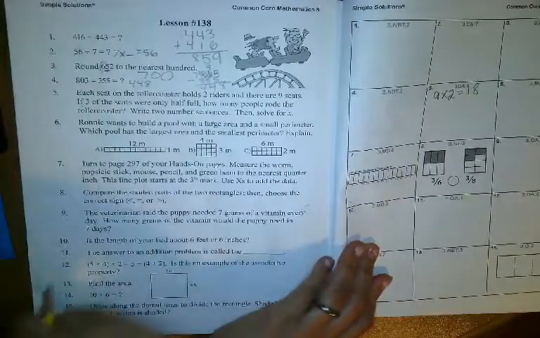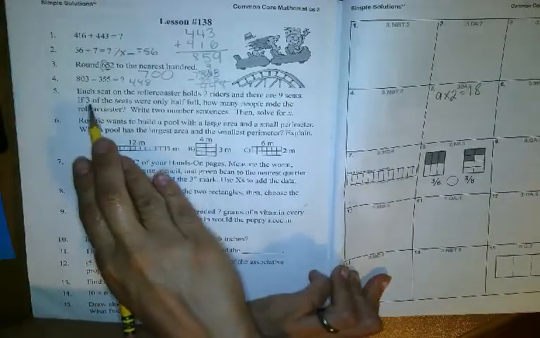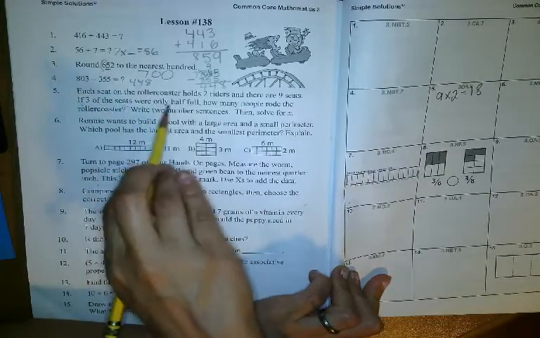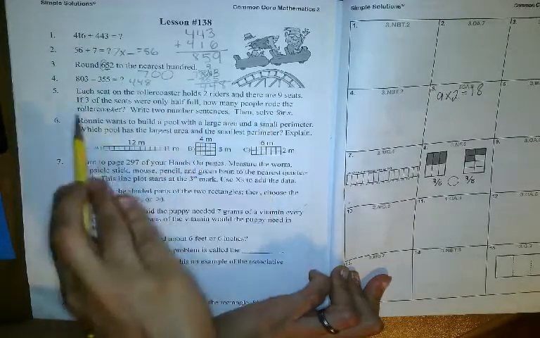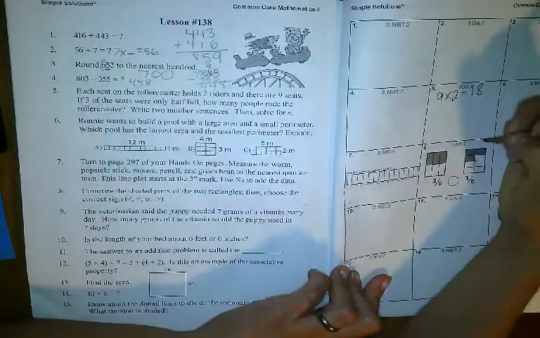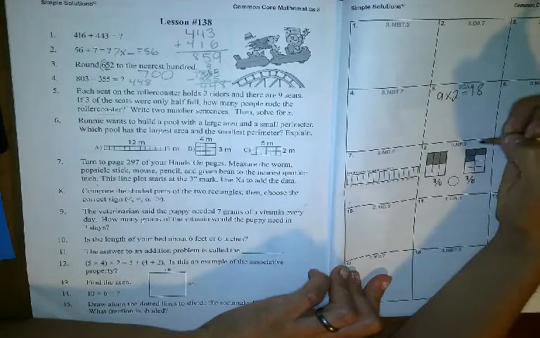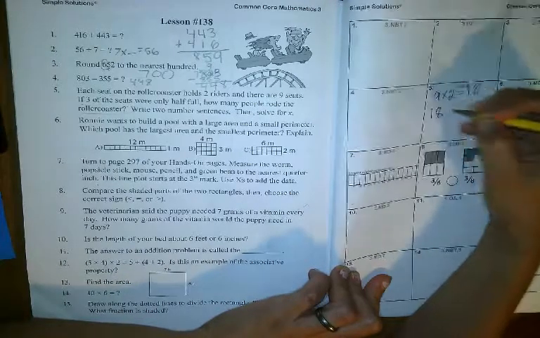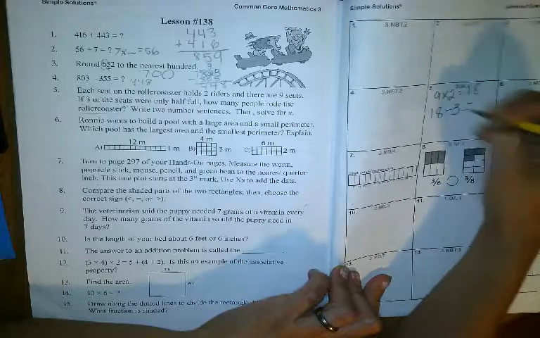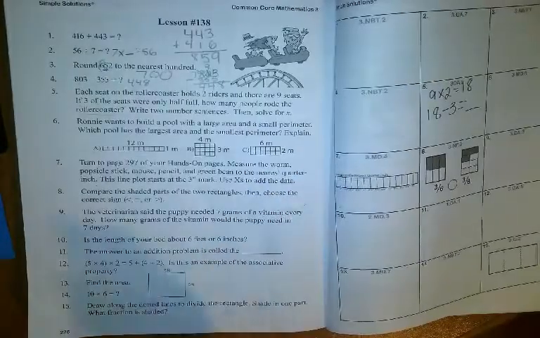And so I would take away, if 3 of the seats were only half full, how many people rode the roller coaster? So I want to find out how many people rode the roller coaster. I'm going to take 3 away from 18. 18 take away 3. And then I would get my answer.